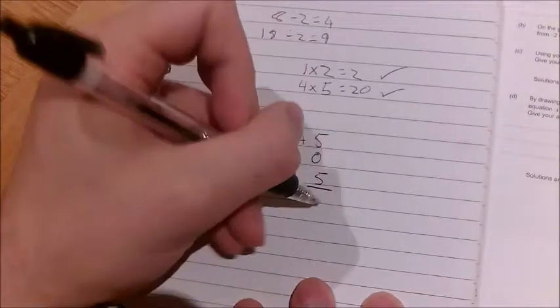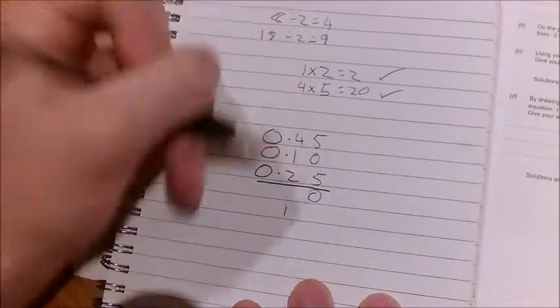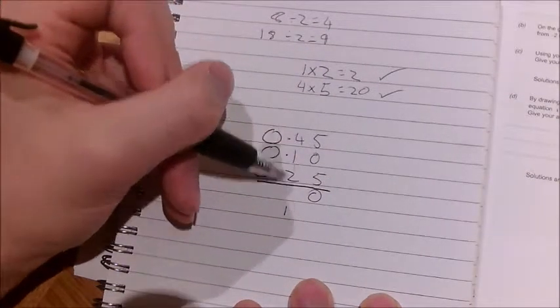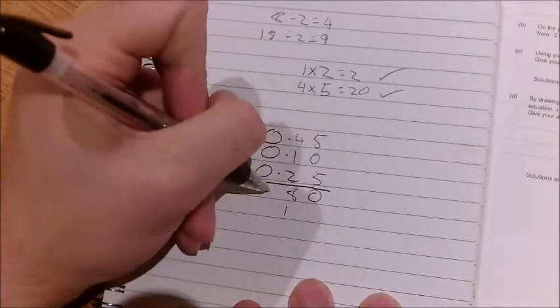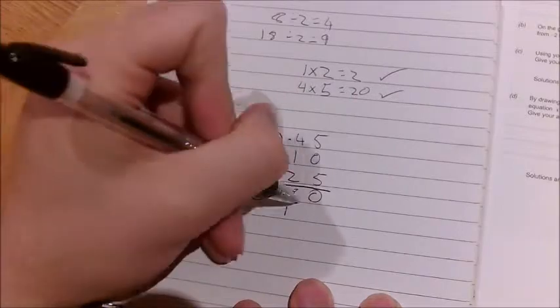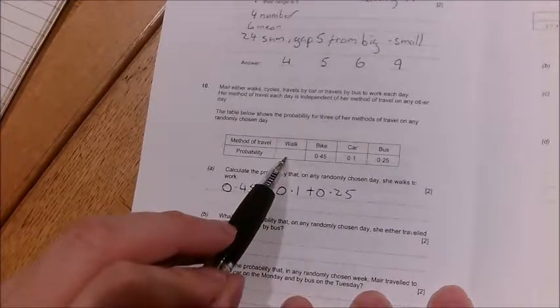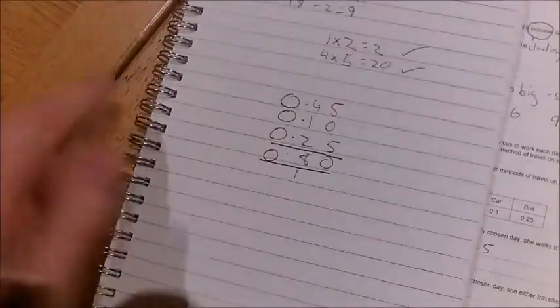We're going to get 5 add 5, 0 add 5 is 10, so 0 down carry 1. 4 add 1 is 5, add 2 is 7, add the extra 1 is 8. So it's going to be 0.8. So these 3 add up to 0.8. The probability adds up to 1. So that means this has to be the remainder from 0.8 when making this way up to 1.